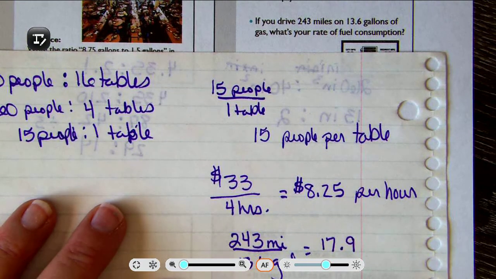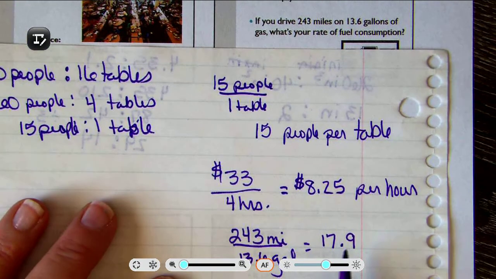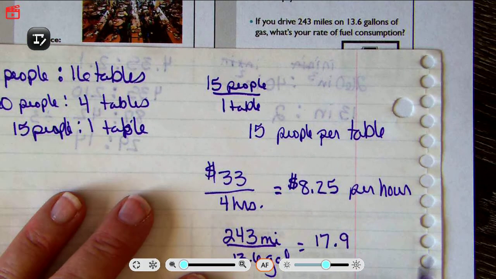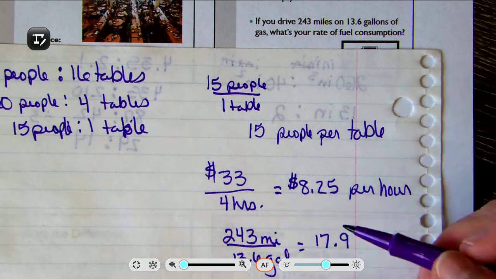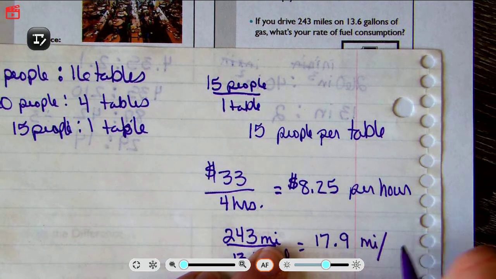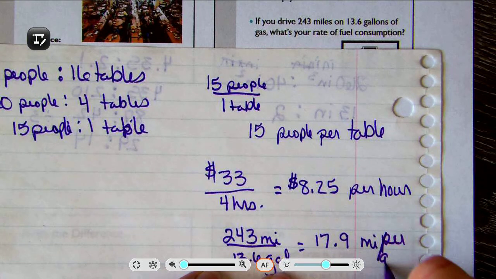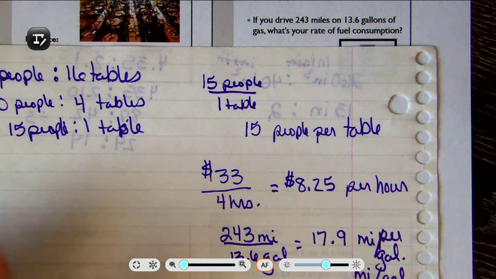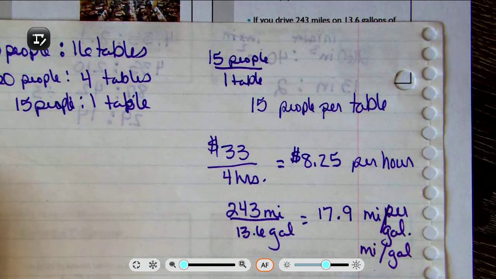It was 17.86, so I would round up to 17.9. And then my units would be, again, when we read things left to right, top to bottom, miles per gallon. This division line is read as the word per.